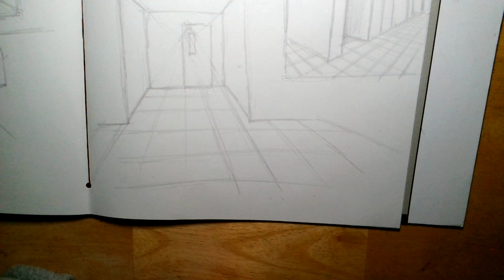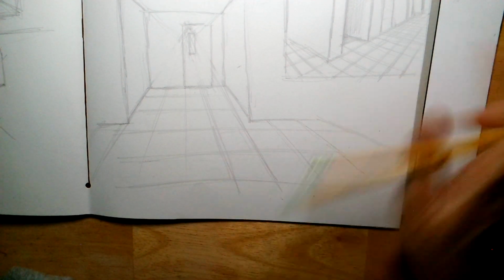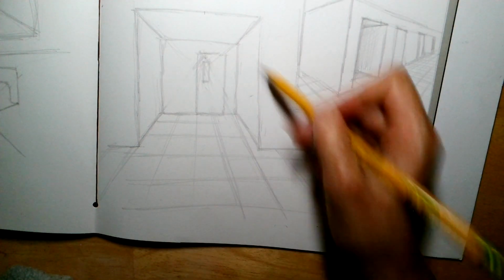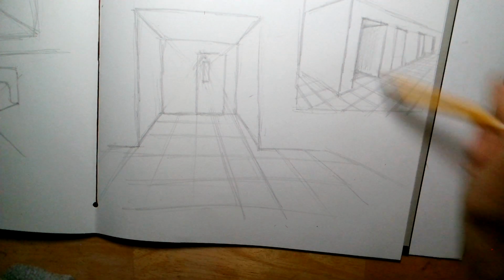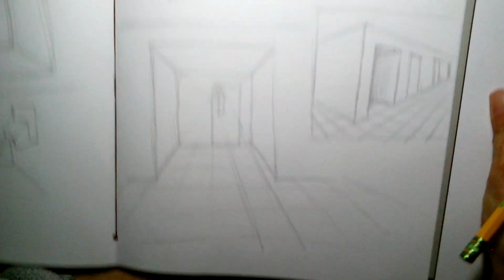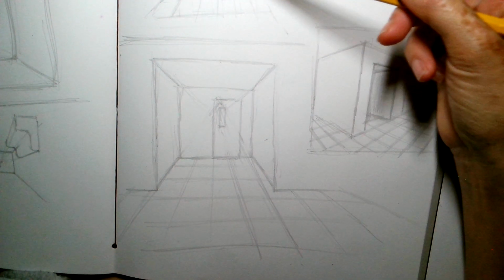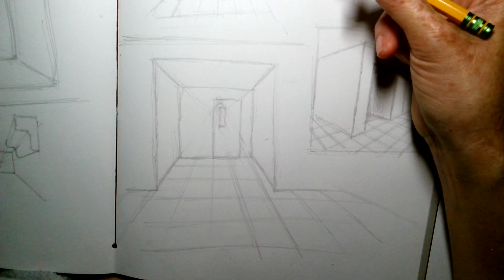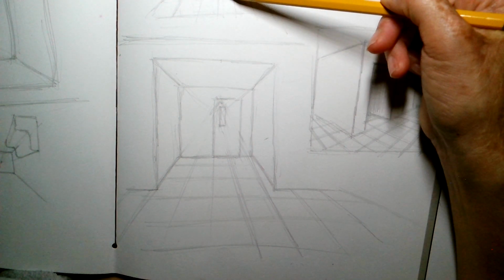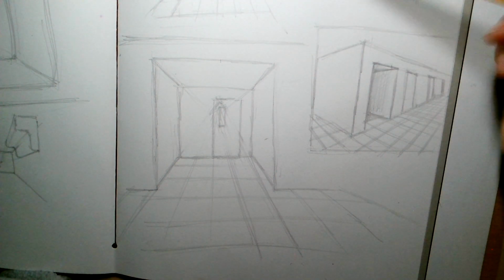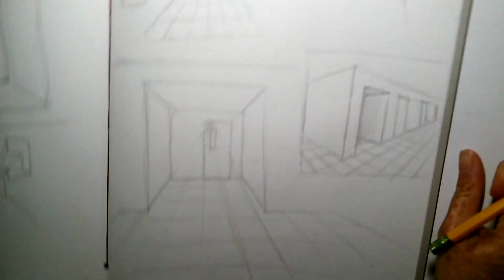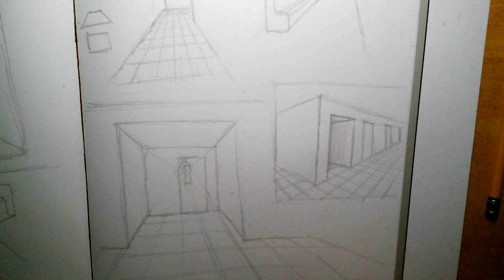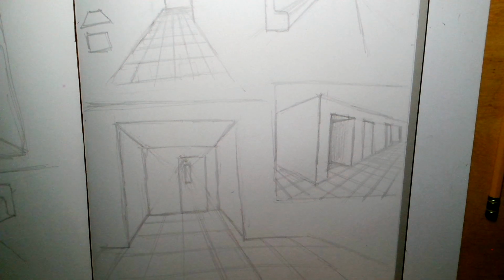Okay, so you got tiles, you got recessed doorways, you got recessed 2-point perspective doorways, you got unrealistic tiles, drawing what you know, drawing what you see, you got furniture. As far as I can tell, you're ready to start drawing architecture. All right, looking forward to seeing your work. See you in class.